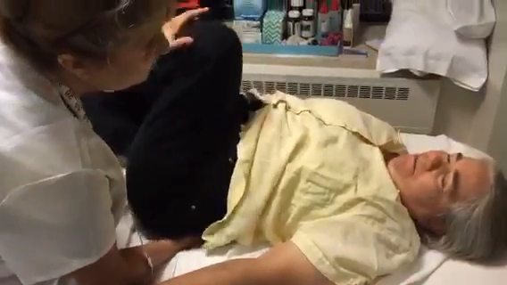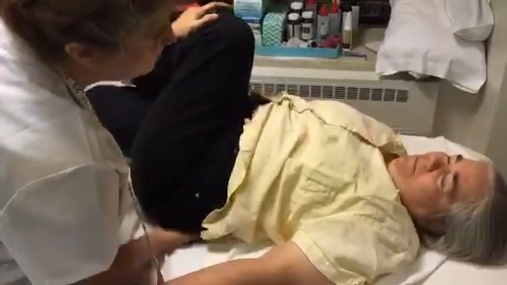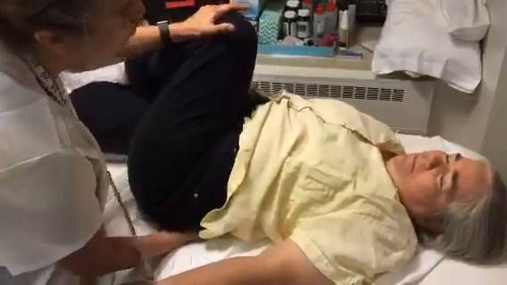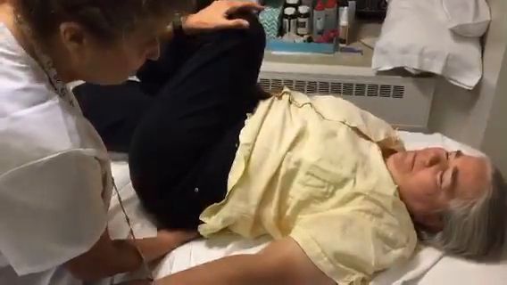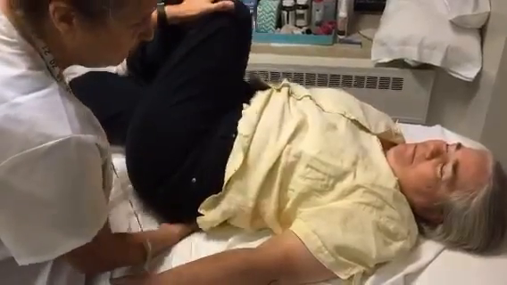Well, yes, because the gluteus medius and the gluteus minimus especially cause pseudo sciatica. The two of them together will cause hip pain and sciatica.